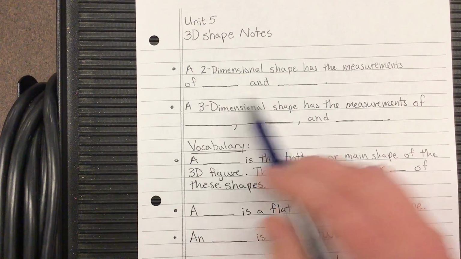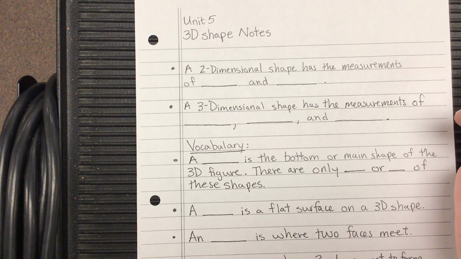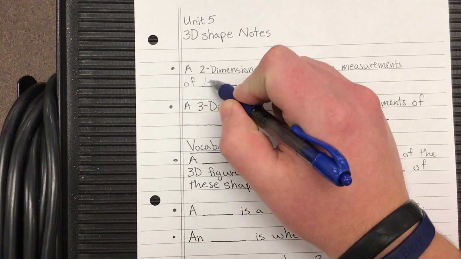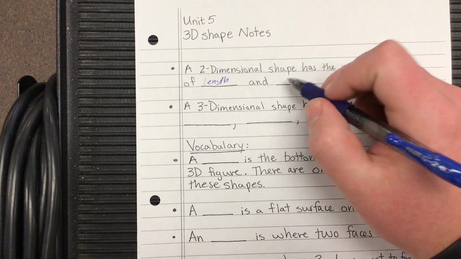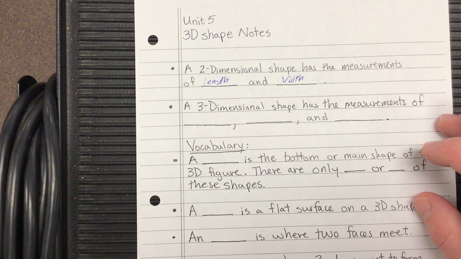So our first bullet says a two-dimensional shape has the measurements of what? There's two things. When we're talking about a square, if we're looking to find an area, area of a square, what would we use? Length times width, that's what we're looking for right there. So those are the two dimensions. We have a 2D, or two-dimensional shape, and that's length and width is what we're gonna work with.